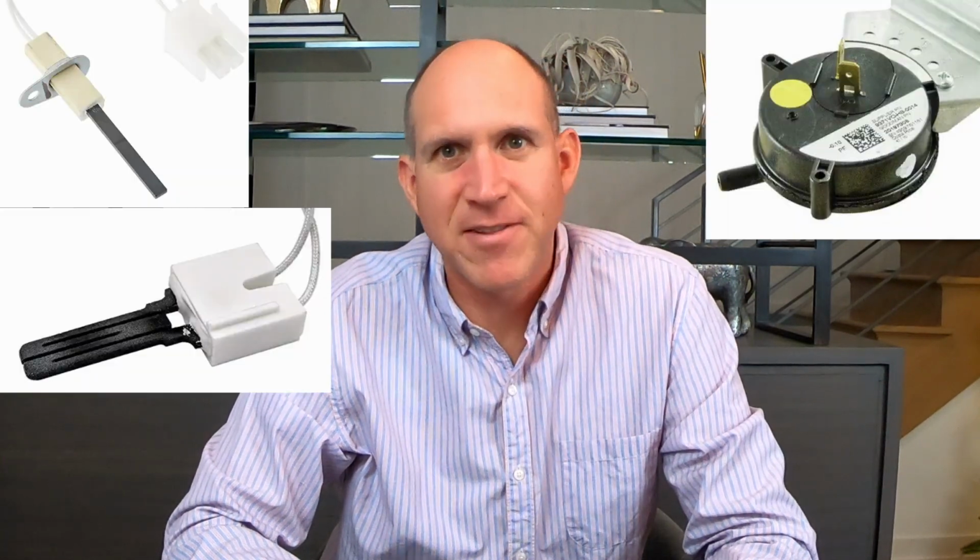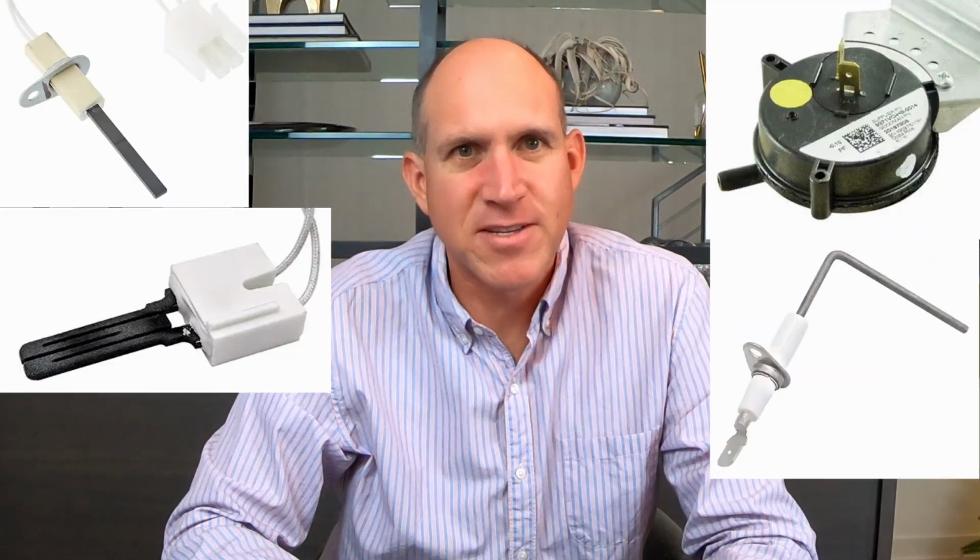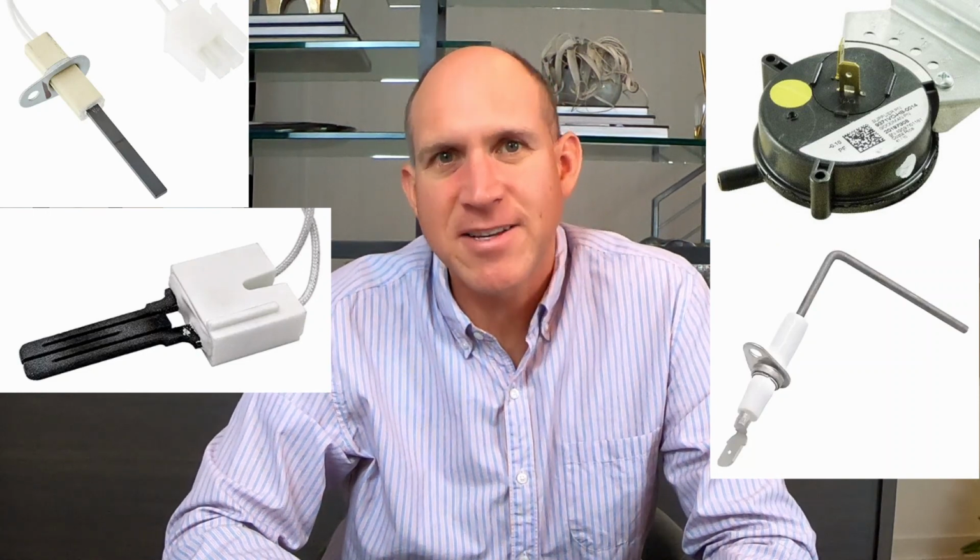For other appliance parts, I like to have an oven heating element on hand, and anytime I upgrade or replace an appliance, I keep the old appliance in the basement and use it for parts at other properties. For furnace and hot water heaters, I also keep igniters, pressure switches, and flame sensors on hand. They are fairly inexpensive, but great to have on hand when you need them to fix a tenant's heat or hot water heater quickly.